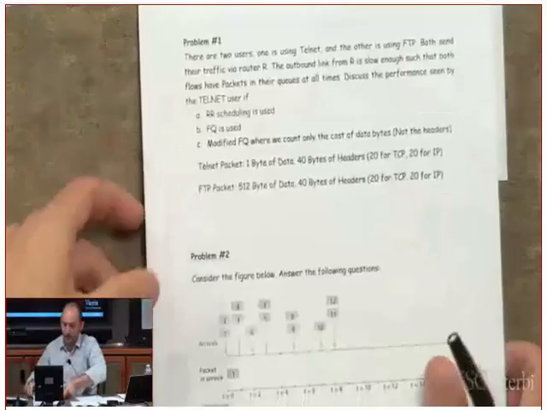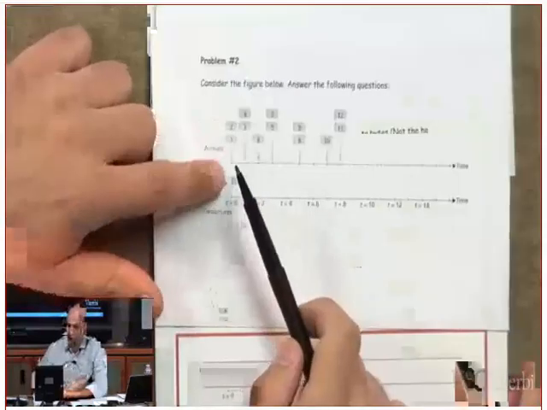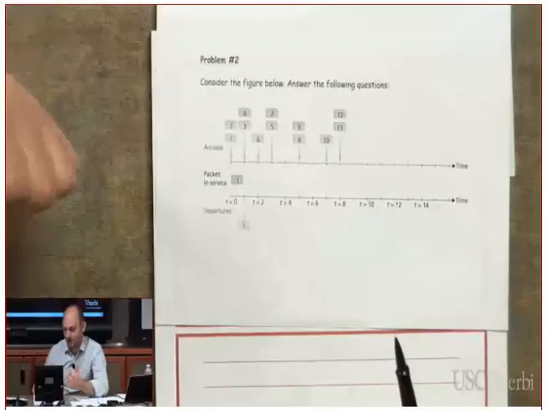All right. Packet number 3, I'm copying the diagram. Packet number 3 arrives here. Packet number 4 arrives here. And packet number 6 arrives. Packet number 8 arrives, and 10 and 12.